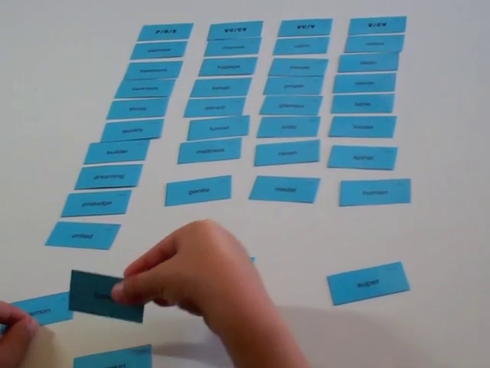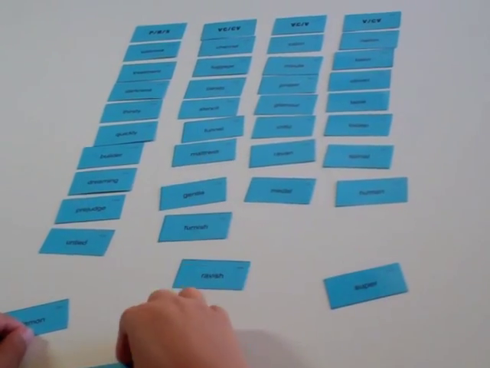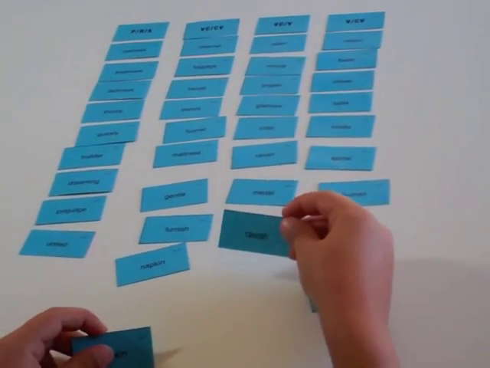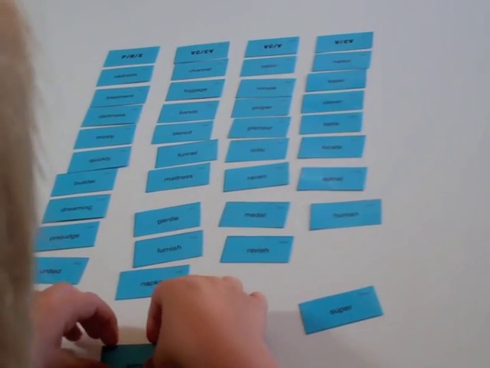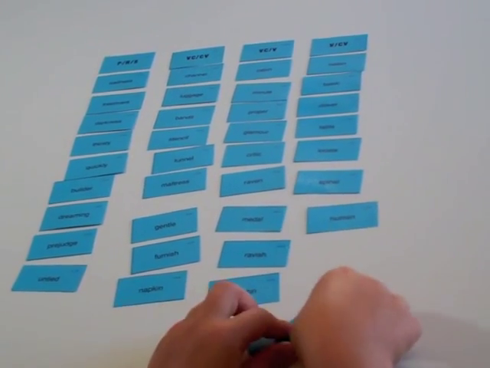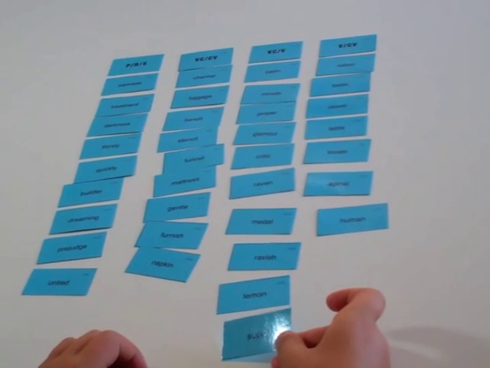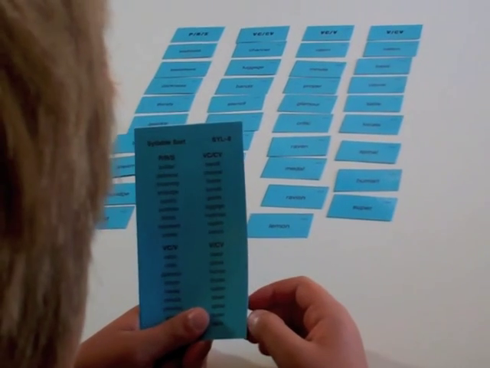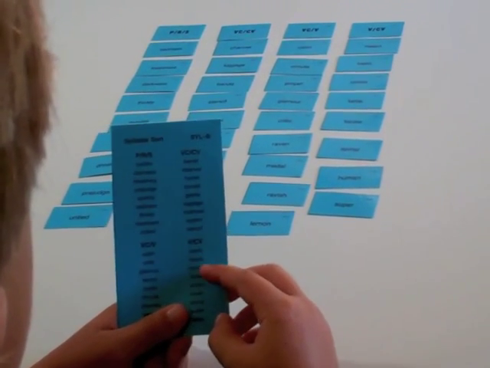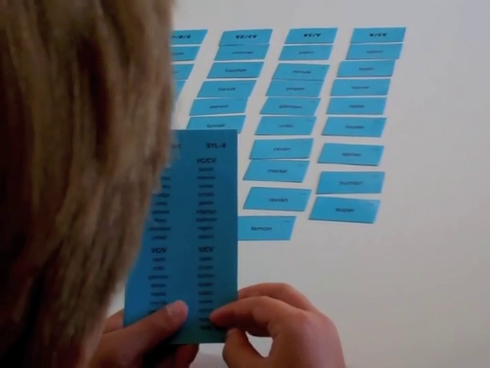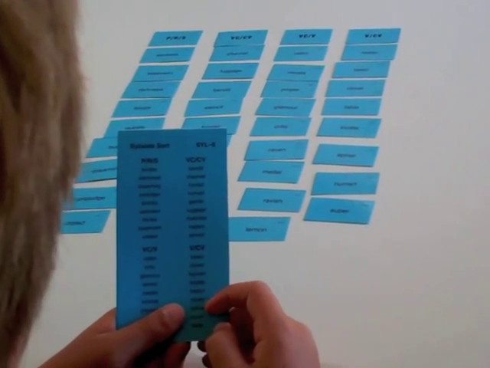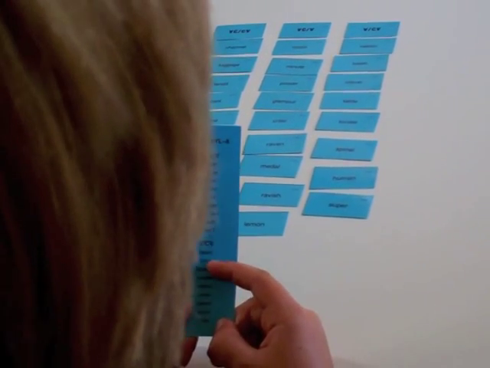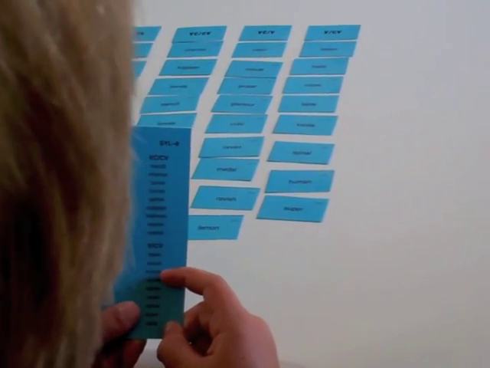Gentle, furnish, napkin, ravish, lemon, super, clover, table, spinal, human, super.